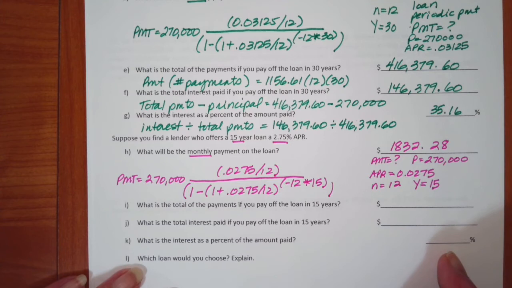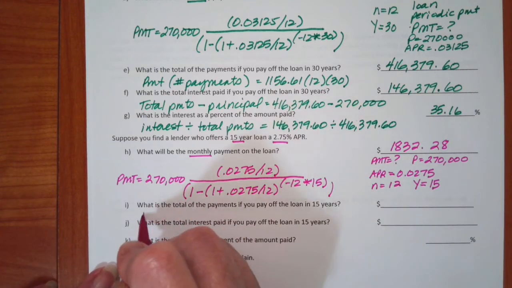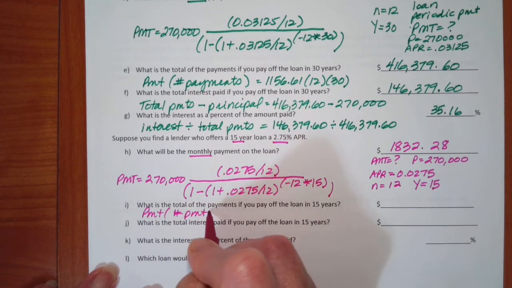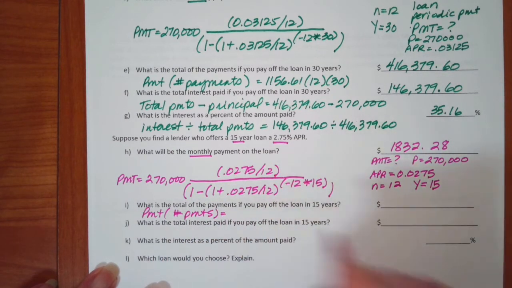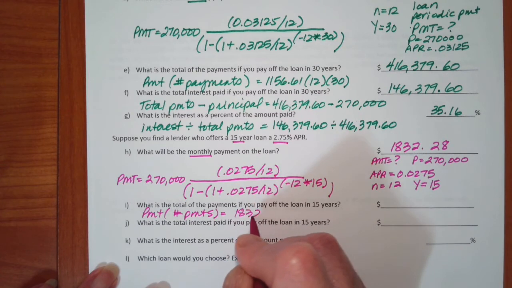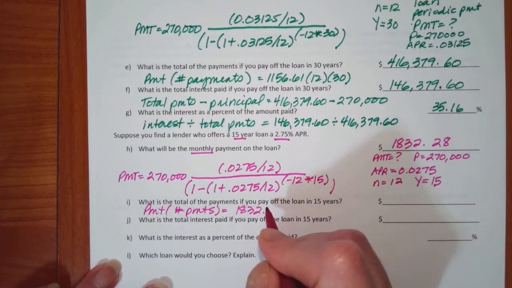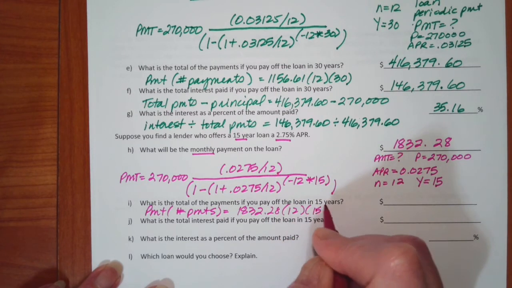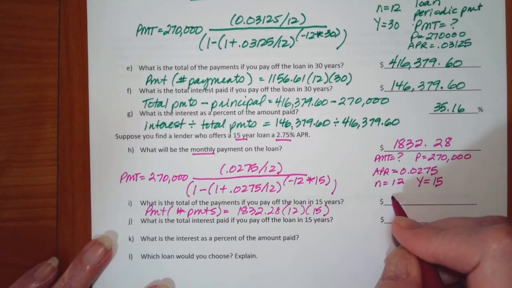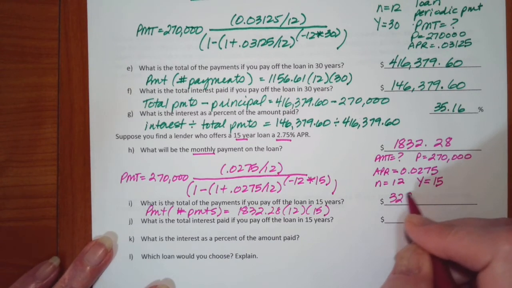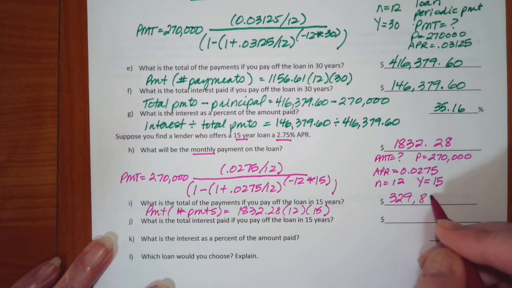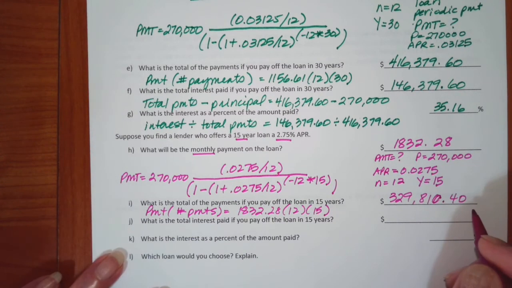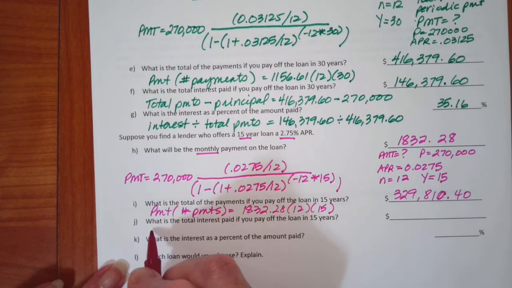The total of all the payments is the payment times the number of payments, which is 1832.28 times 12 payments a year for 15 years, and that is $329,810.40. What is the total interest?